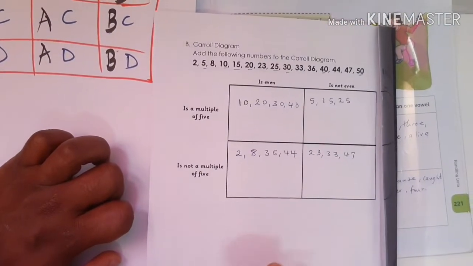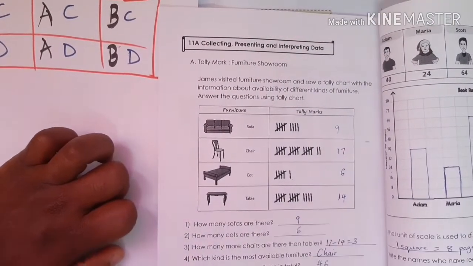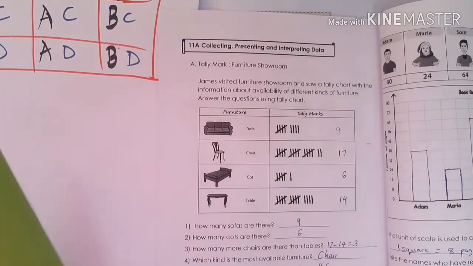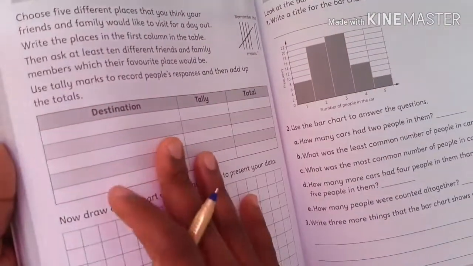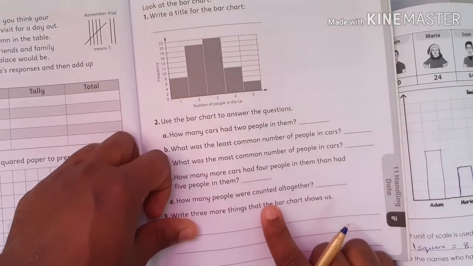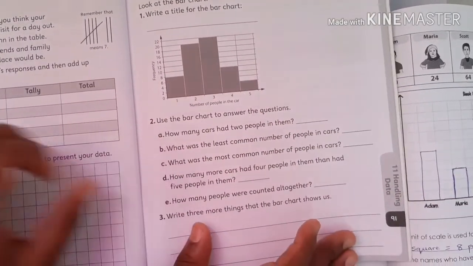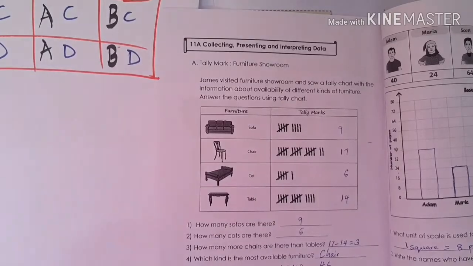So answer all the questions in chapter 11 in your booklet. And also, I forgot to tell you, we have some work in the workbook that you should be able to answer. Please answer page 91. Page 91 is very easy. We have done this one in the book already, in the booklet. Answer page 91 of your workbook. It's about bar graphs. Thank you.